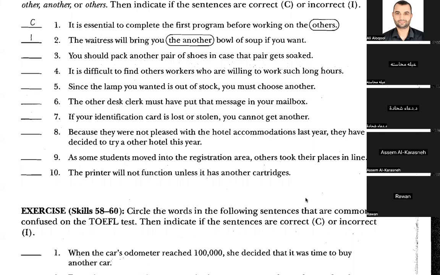Like maybe there are 2 kinds of soup in the restaurant, they offer different kinds, and you have only one right now, you've drunk it, let me say, and you feel like you want more soup. So the waitress will bring you the other bowl of soup if you want, because there is another one over there. Or the waitress will bring you another one, like a second one, if you want. So this works, that works, it's okay. But you can't say "the another", of course, that's wrong. Okay, because "the", we said, only works with other or others. Of course we don't need plural here, we only need singular, because we're talking about a bowl, right? A bowl is a dish for soup, that's what we call a bowl.